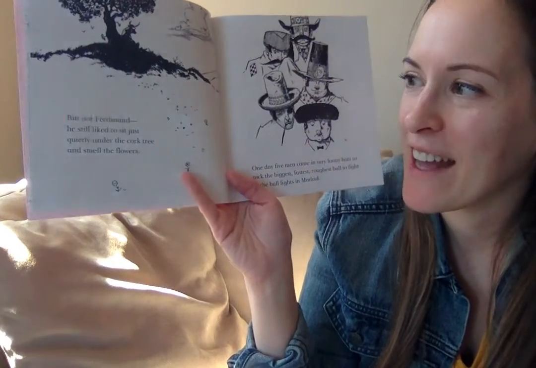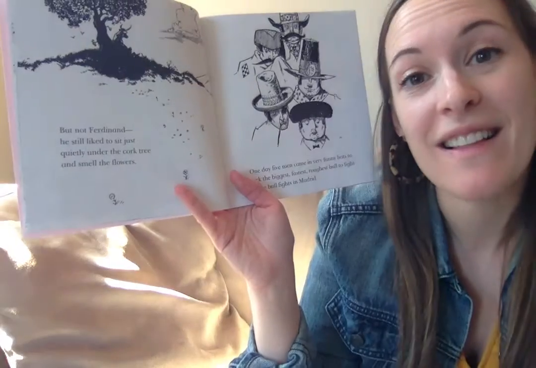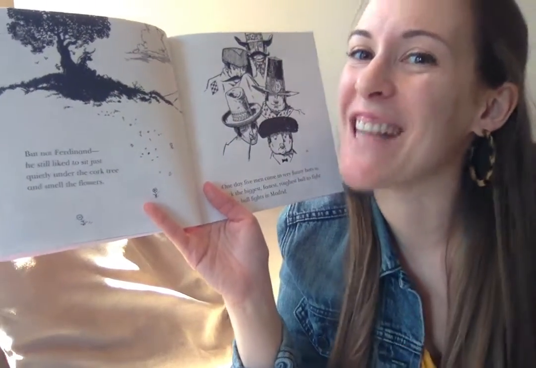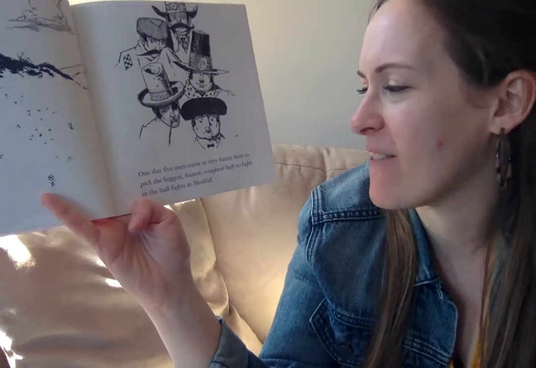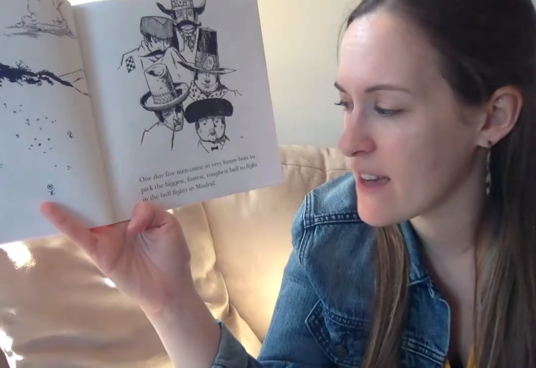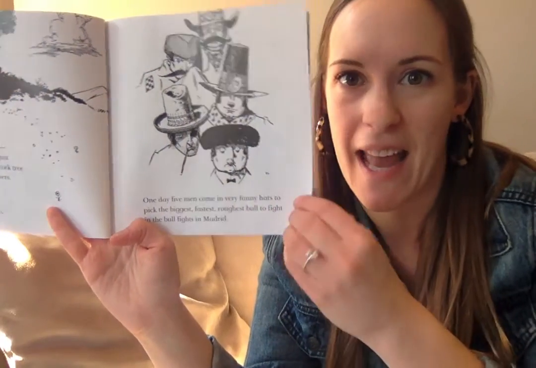But not Ferdinand. He still liked to just sit quietly under the cork tree and smell the flowers. One day, five men came in very funny hats to pick the biggest, fastest, roughest bull to fight in the bullfights in Madrid.